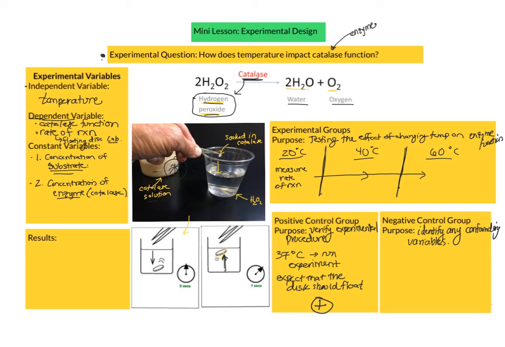So what that would look like in this experiment is for every one of these temperatures, we're going to have a negative control group where we're going to run the experiment with no hydrogen peroxide or no catalase.